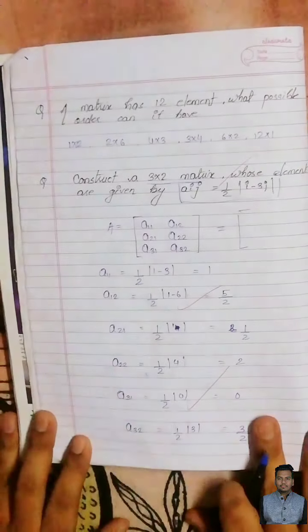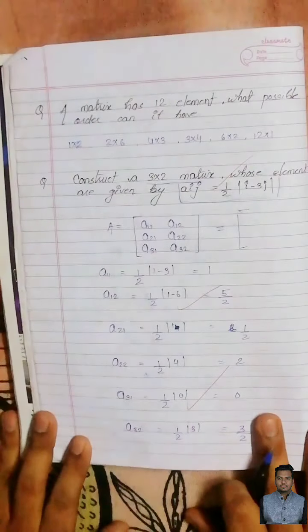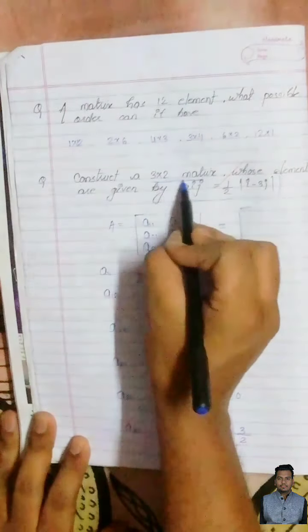Okay, so now the question is to construct a 3 cross 2 matrix. Now you can see here 3 cross 2 matrix. What does 3 cross 2 matrix mean? 3 cross 2 means the matrix must contain 3 rows and 2 columns, and the total number of elements will be 6. 3 into 2 equals 6.